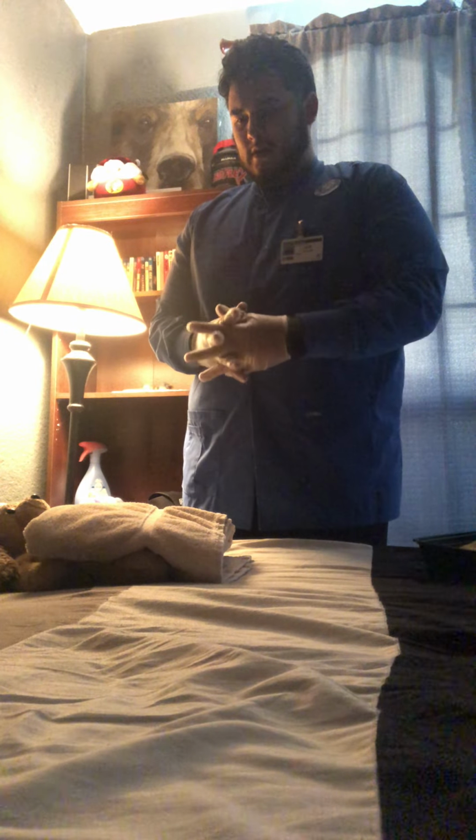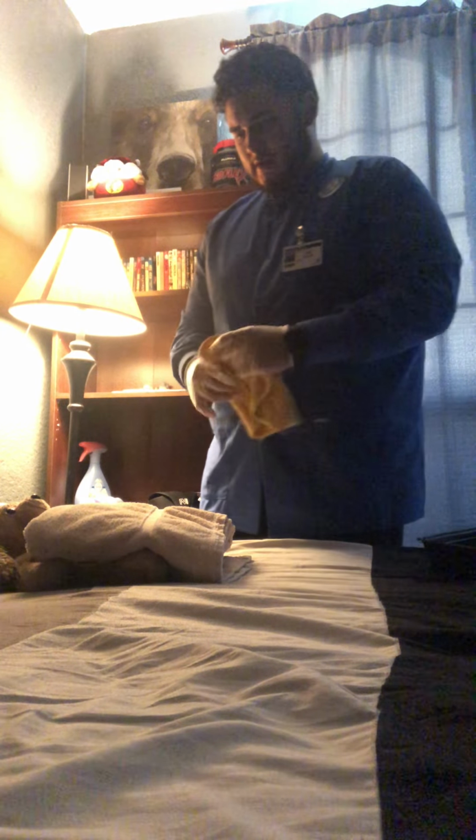Alright, so let's grab a new washcloth. Now that we've washed her face, you want to wash the patient going from distal to proximal, I believe. So whenever we wash her arm, sorry you can't see too well, you want to start with the fingers and the hands, and then make sure you get in between the fingers, under the nail beds if possible.